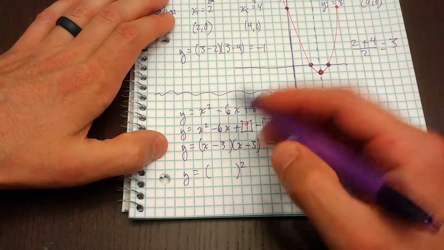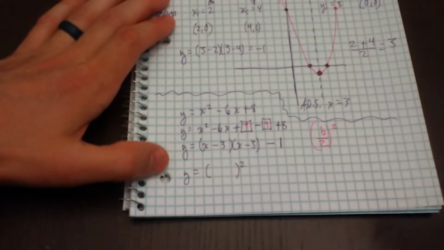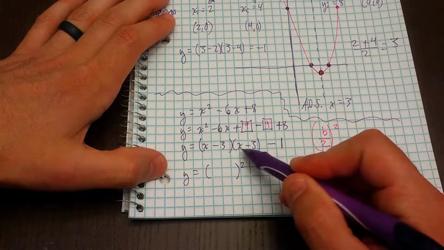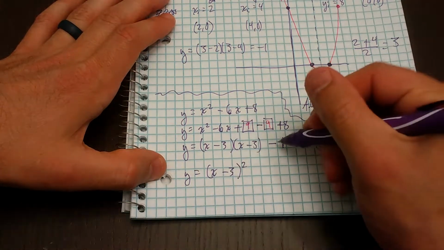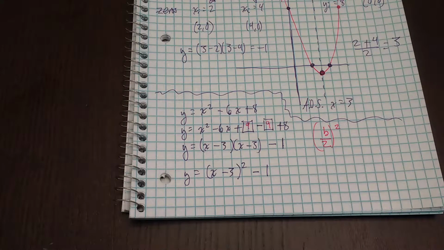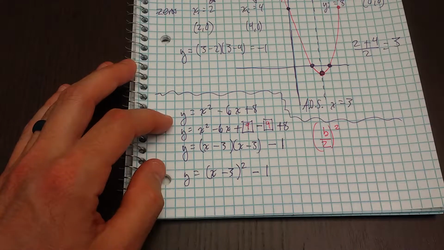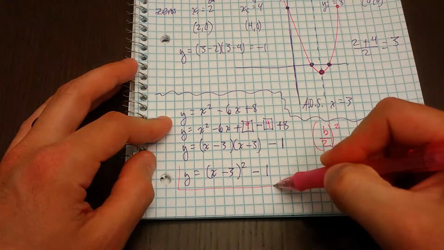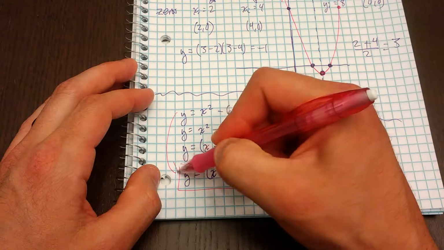So, where can we go from here? Remember, this was our goal. Once we get our goal in mind, take a look at what has transpired. X minus 3 and x minus 3 can be written as x minus 3 squared. And then, of course, we get minus 1. Now, why on earth would we do this? This seems laborious, boring. But I want you to think about something. This equation, I haven't added or subtracted anything. It's the same as what it started, right?